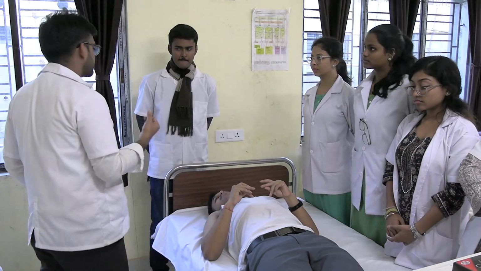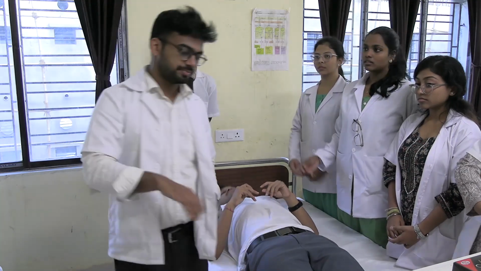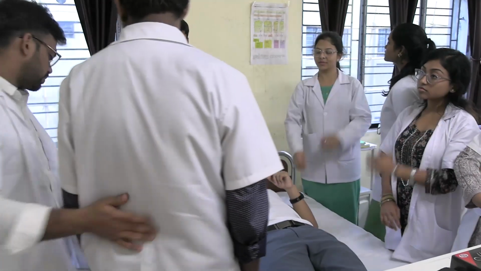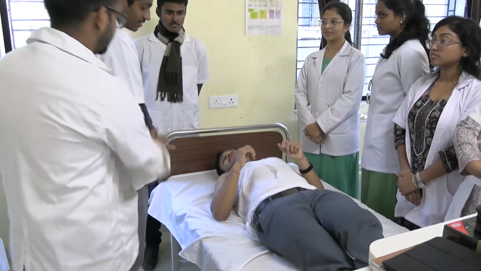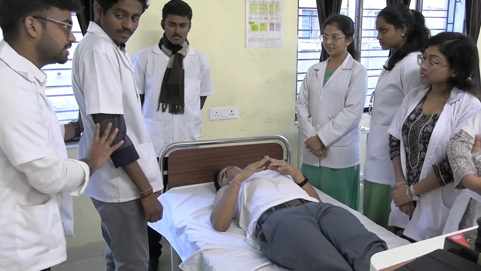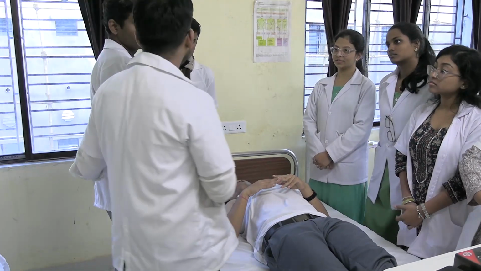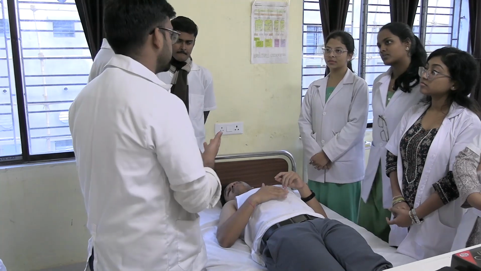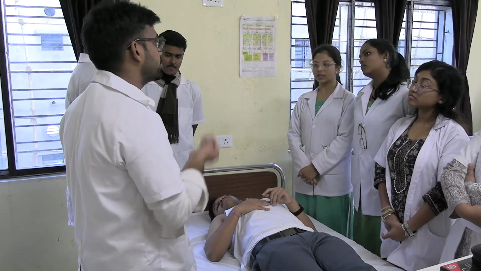So what are the positions, and how do you examine lymph nodes? You ask the patient to sit down, suppose there is a chair. Before knowing how to feel the lymph nodes, you first need to know where the lymph nodes are positioned.